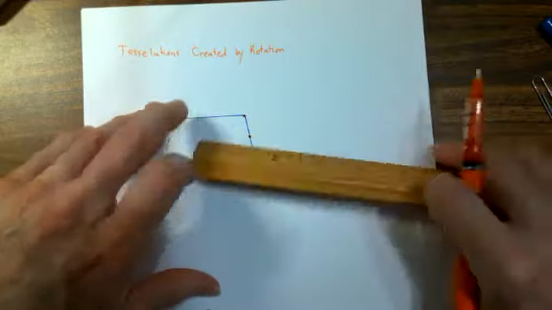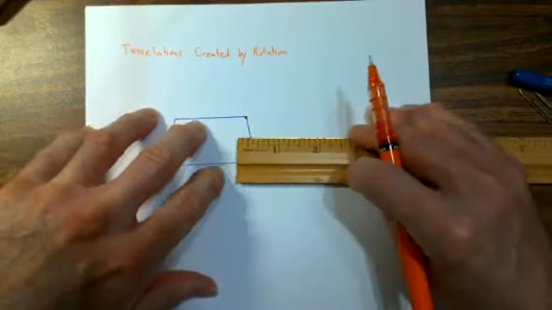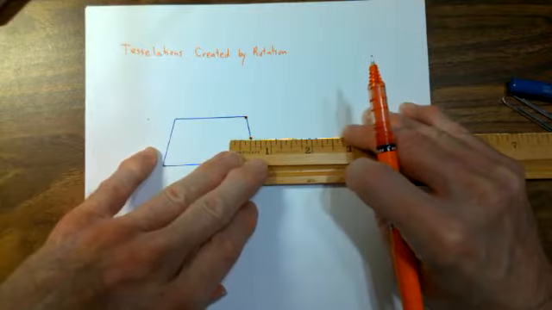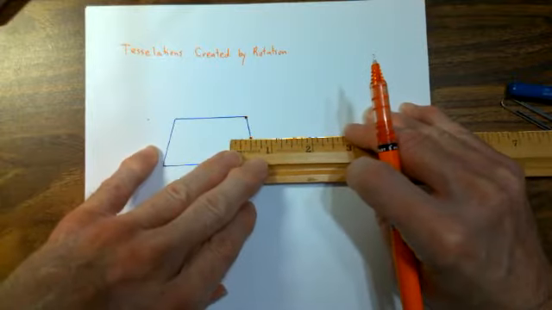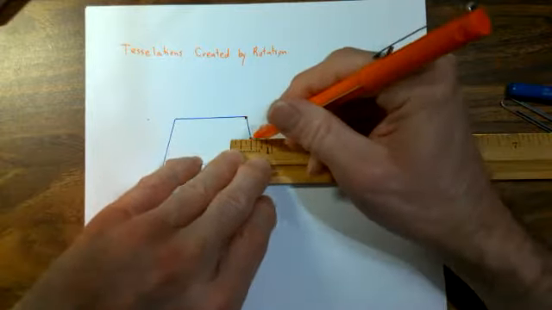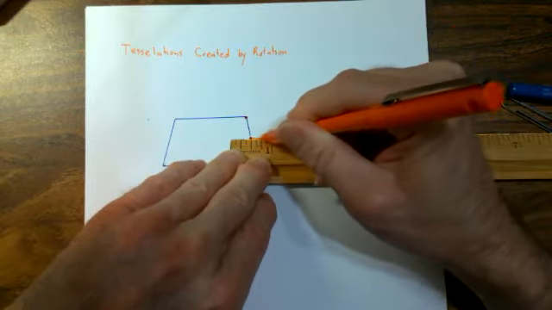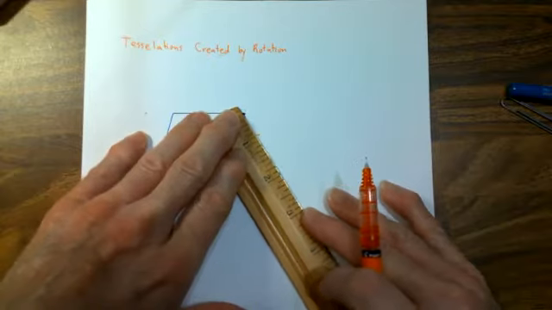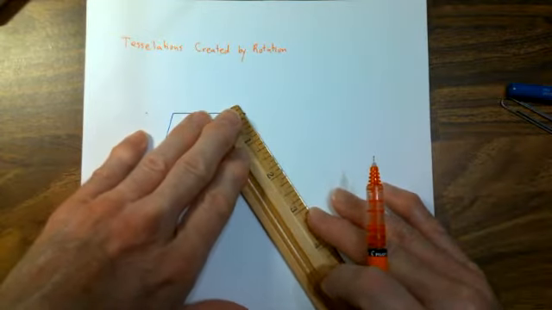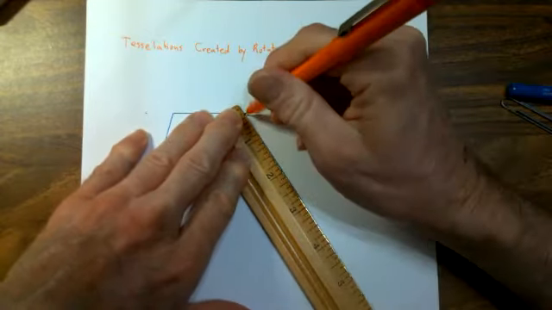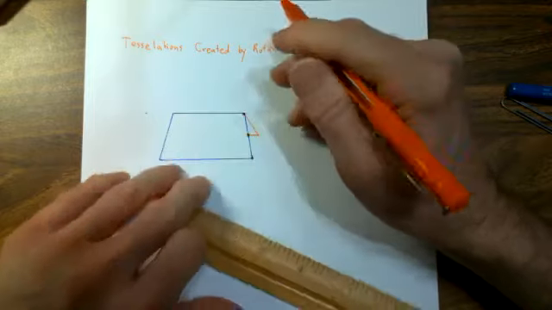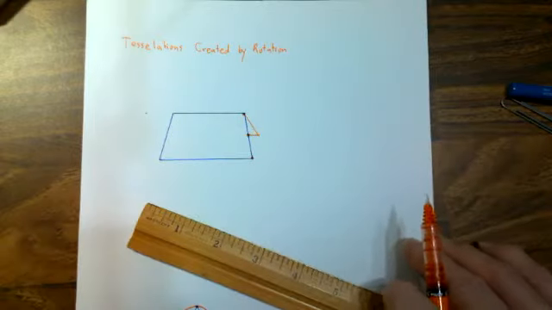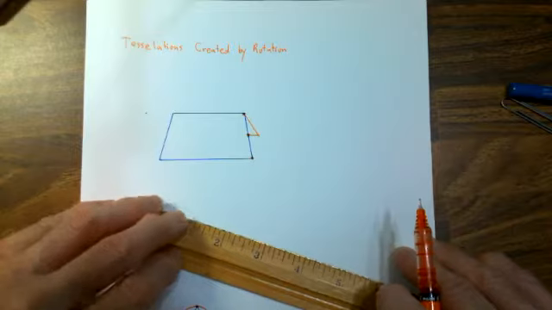Just to keep it simple, I'm going to draw a little simple drawing that goes outside. And the key thing is it has to join one vertex with the midpoint. So I create a little triangle doodad like that.